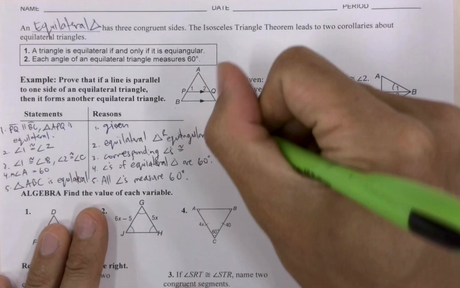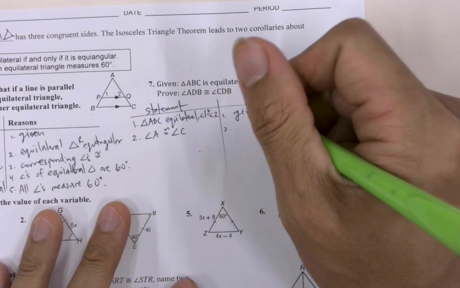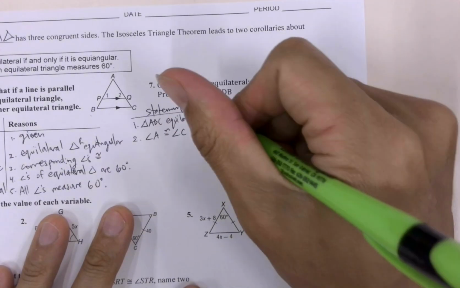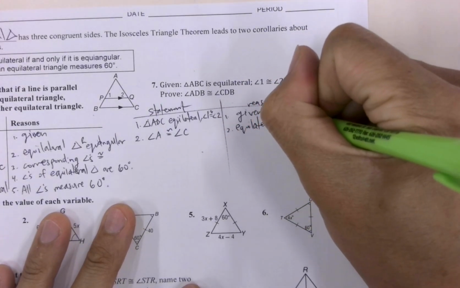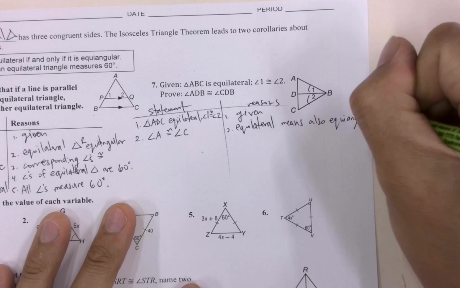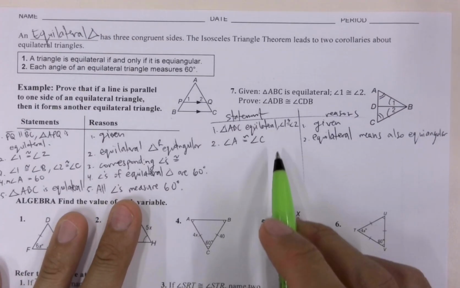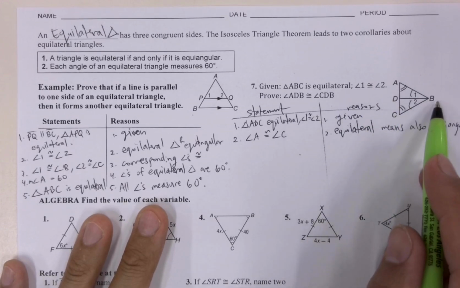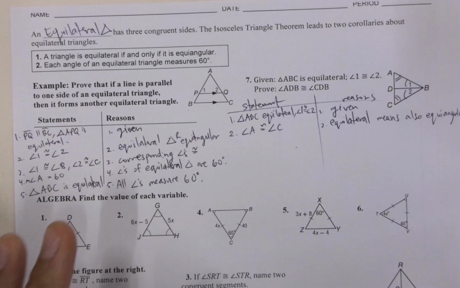So 2 is angle A is congruent to angle C, and the reason for that is equilateral also means equiangular. Okay. So we have angle A is congruent to angle C. And we're supposed to prove that triangle ABD is congruent with triangle CDB. And so how can we do that? Angle, side. Yes, so we can do angle, side.